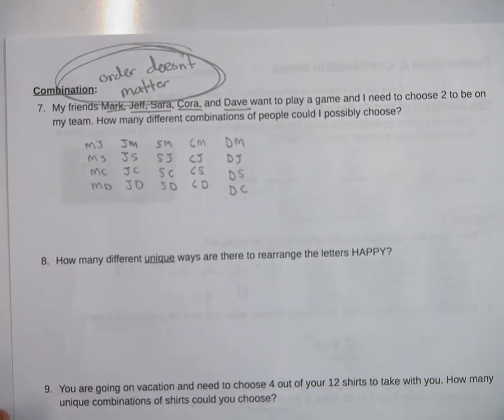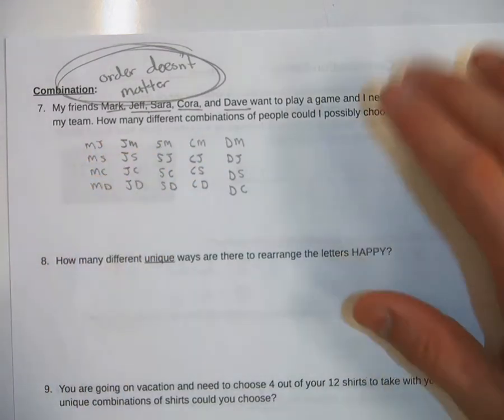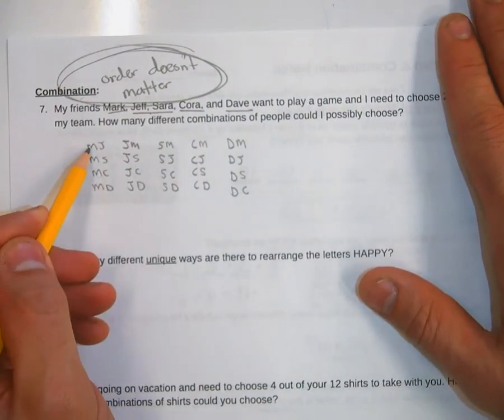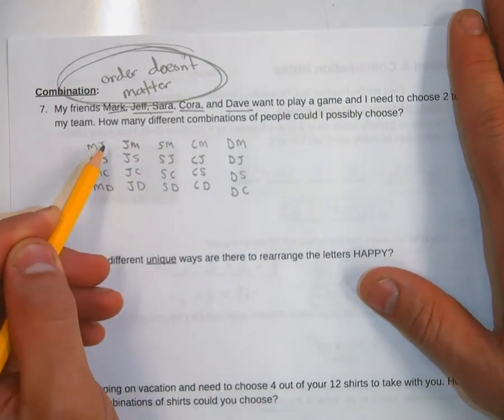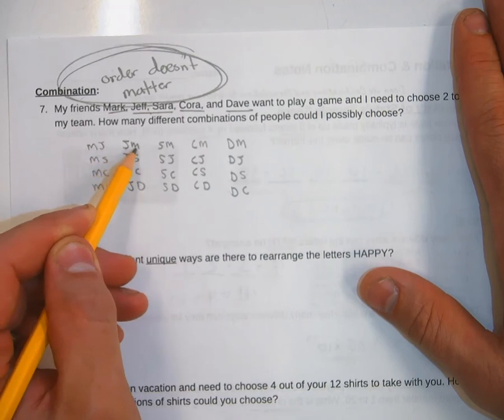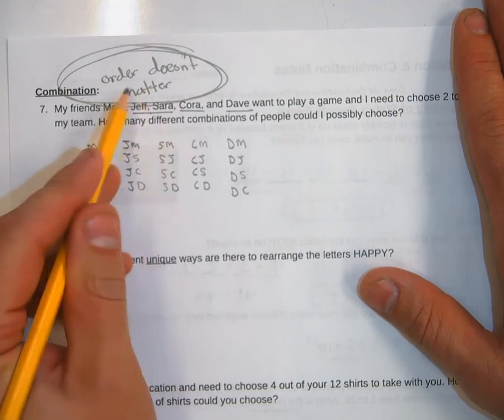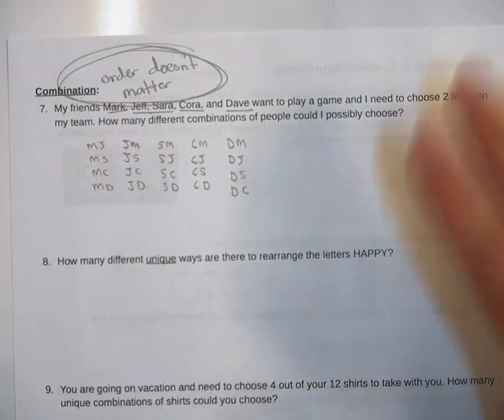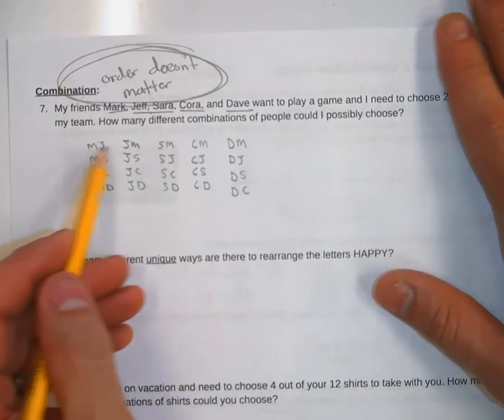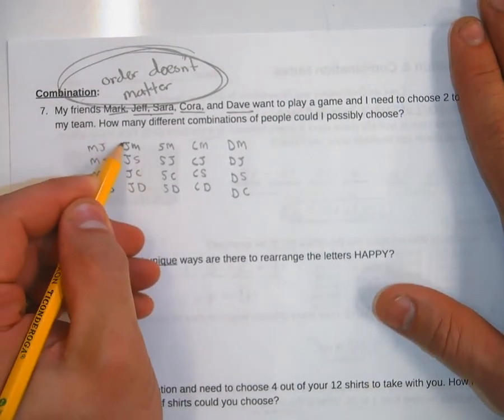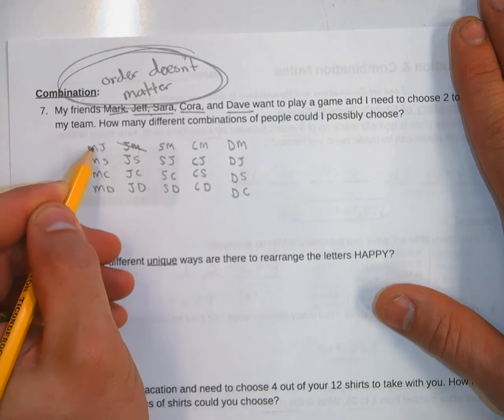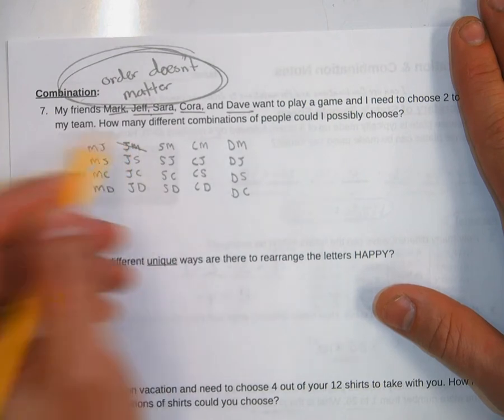All right, so I listed out all those possibilities right there. And there's not too many. What is that? 4 times 5, so 20 different possibilities. But here's the thing: when I have Mark and Jeff, that's the same group of people as Jeff and Mark. So again, this is where I say order doesn't matter. It almost makes it sound like you can have more possibilities, but what it really does is restrict the duplicates. It's saying that this is the same thing that we've already got as a result here, so we're going to ignore that result.